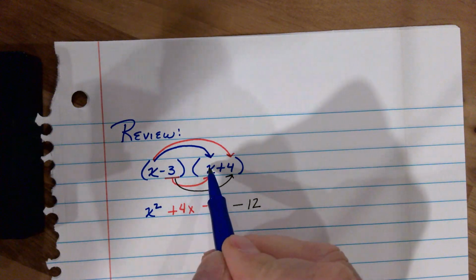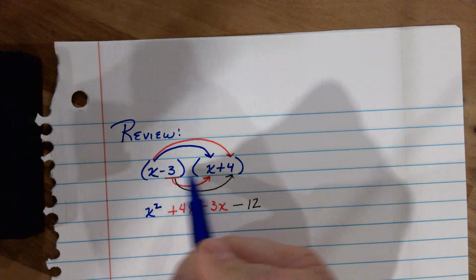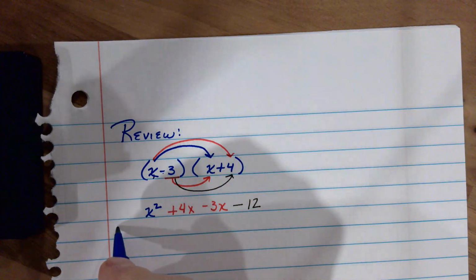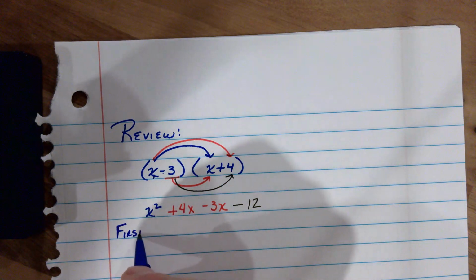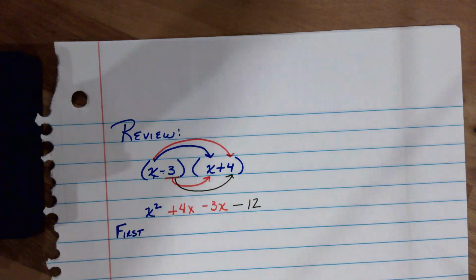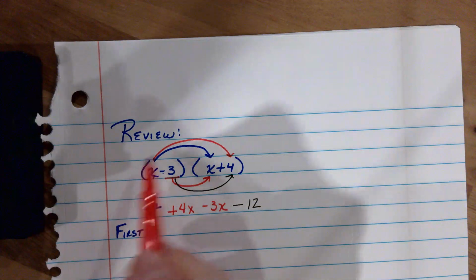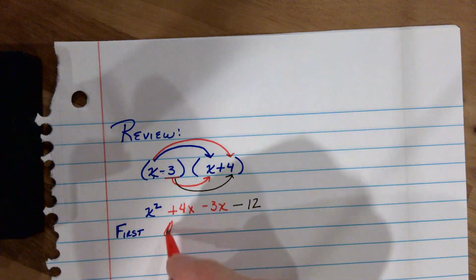This x and this x are the first terms in each of these binomials. First here, first here. Multiplying x times the 4, those are the two outside terms.